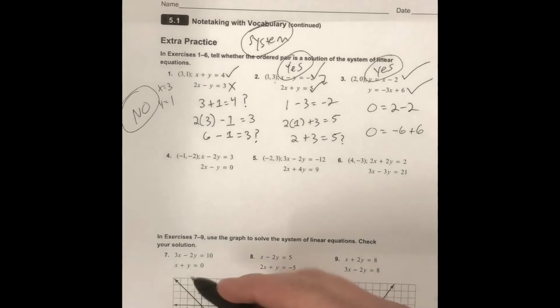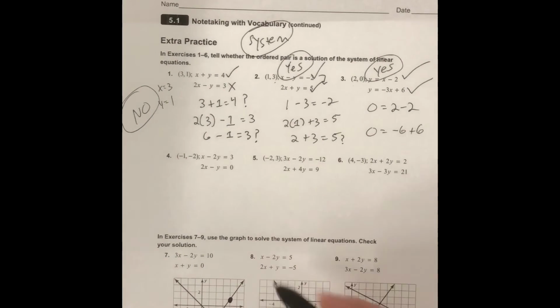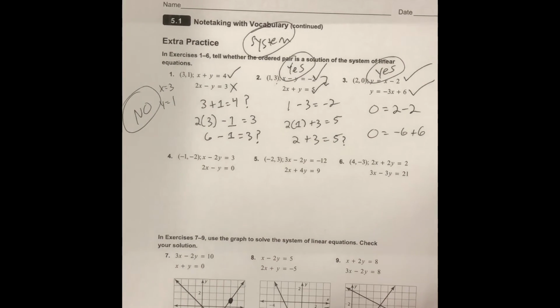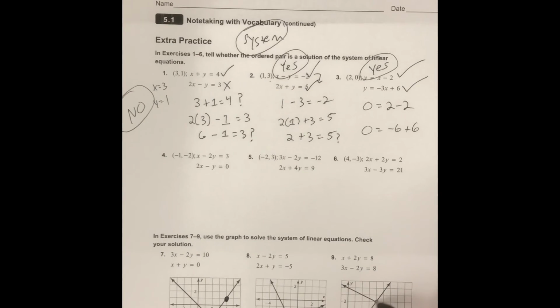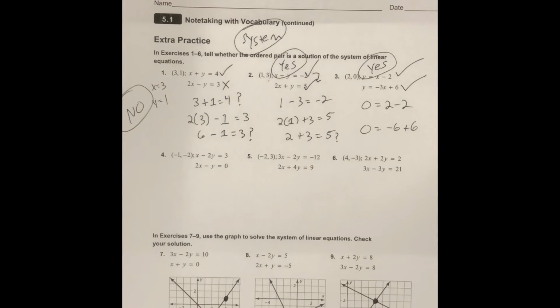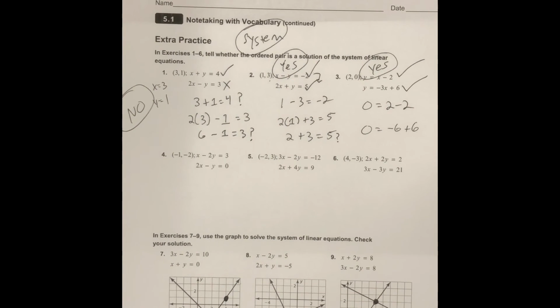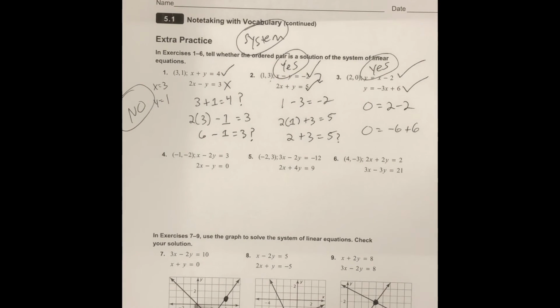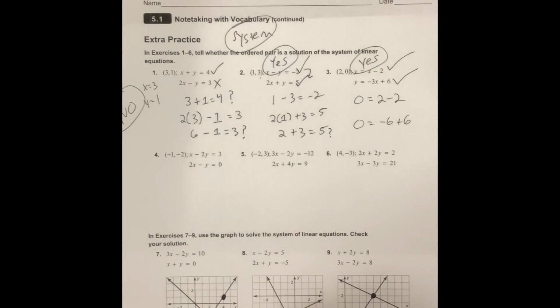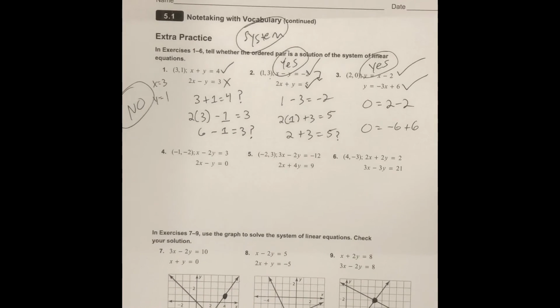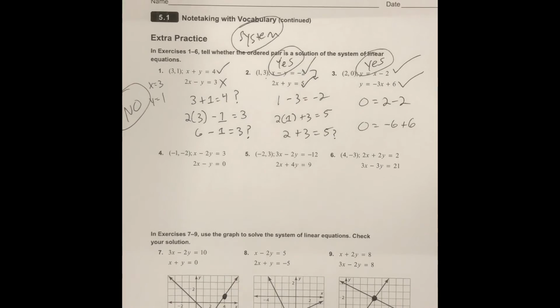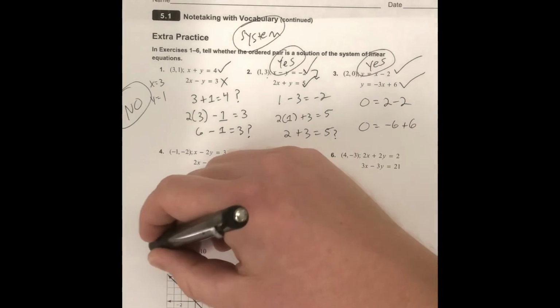So this point right here, ignore this one right here. This intersection right here, and this intersection right there. Literally just give me the x comma y, the coordinate point. This point is 2, -2. Boom, done.